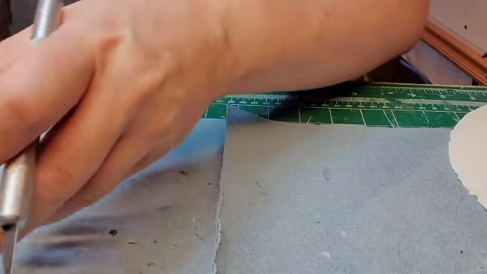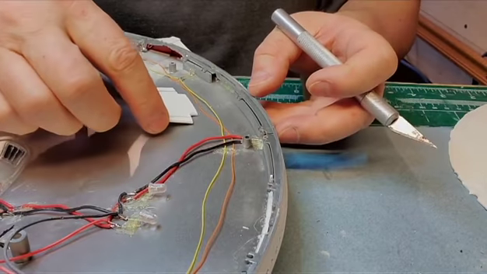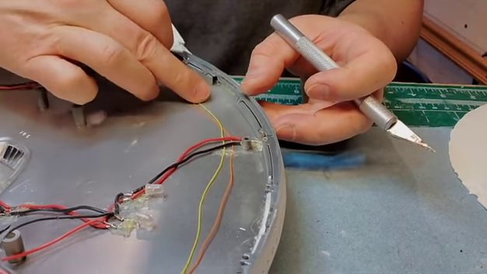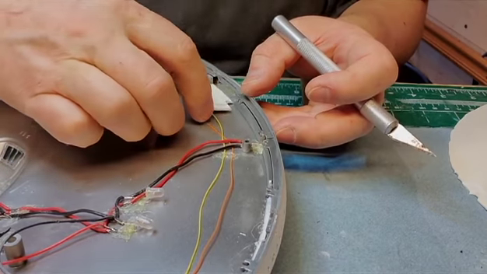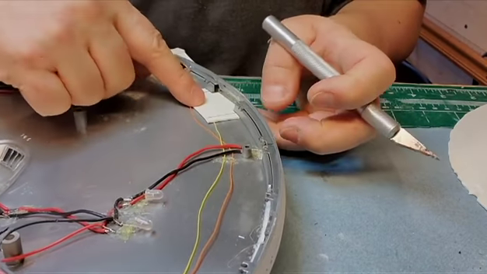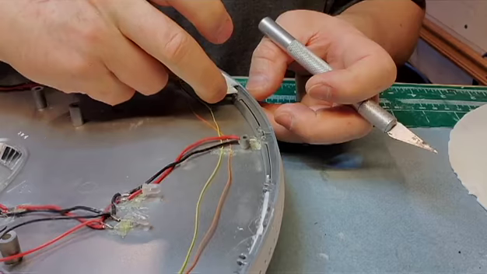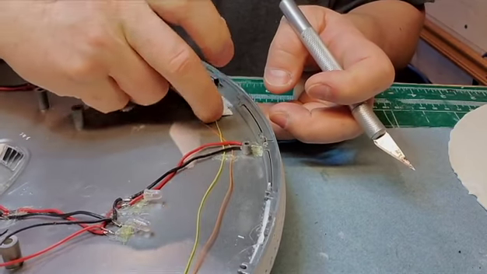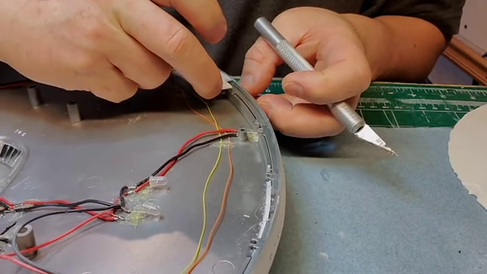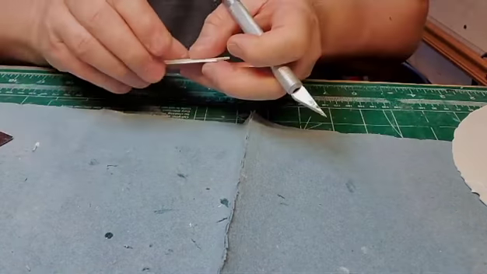Do a quick test fit here. I'll have to move these wires. Well, not really, because I'm just gonna have a single LED. Well, look at that. It'll actually be down, like down here, not down there. That's the ceiling. Perfect fit. Perfectionated.